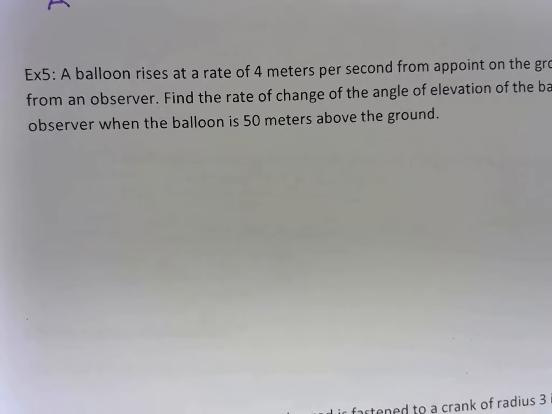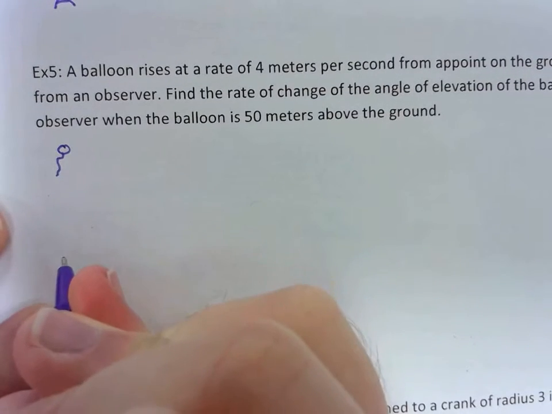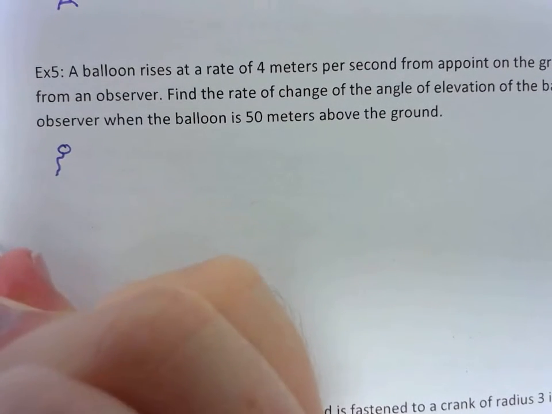So let's think about it. A balloon rises at a rate of 4 meters per second. So if here's my balloon, here's my point, whatever, here's some person.